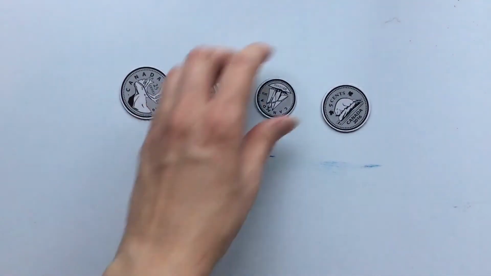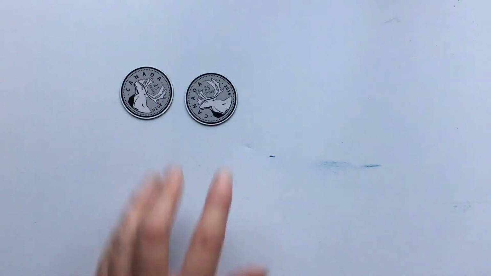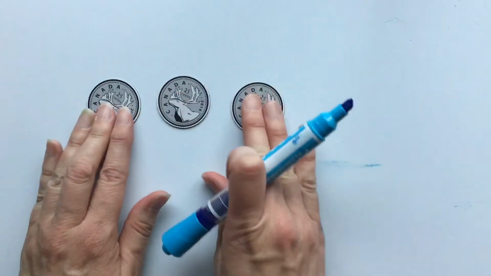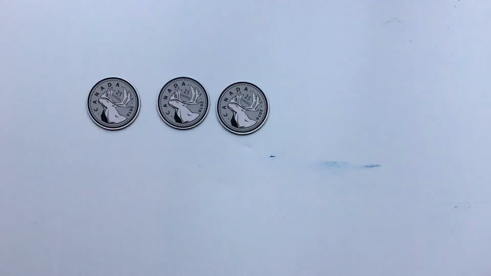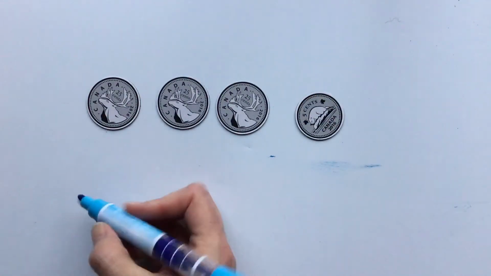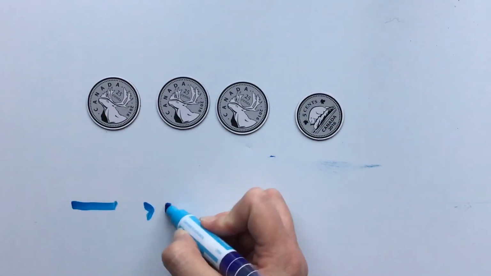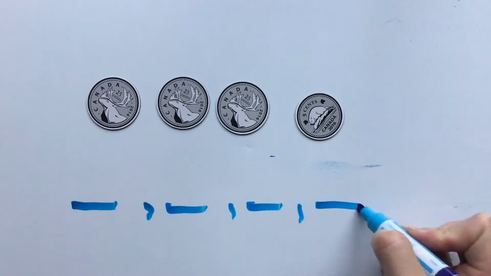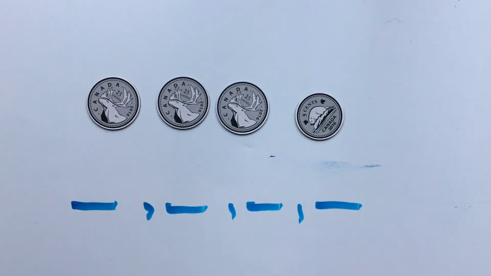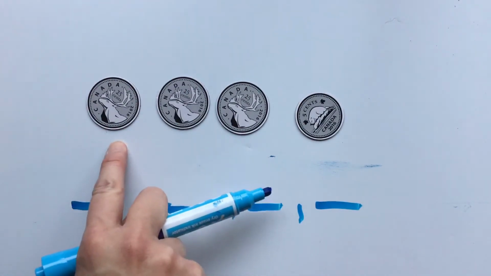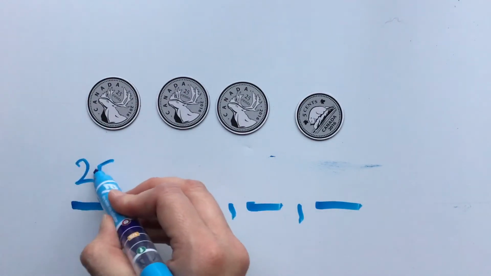Okay, what if I had some different coins? What if I have 3 quarters and 1 nickel? All right, I want to find the value. You'll see some lines that look like this underneath. Your job is to count on, starting with the first coin value. So it's a quarter, so I'm going to start by saying 25.